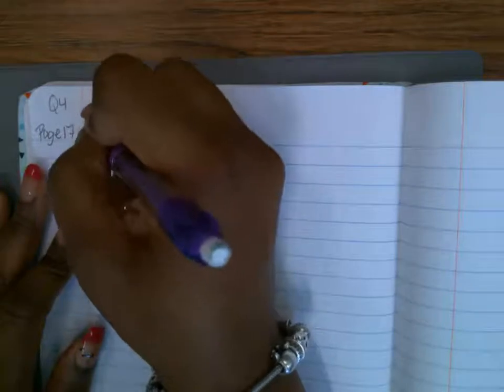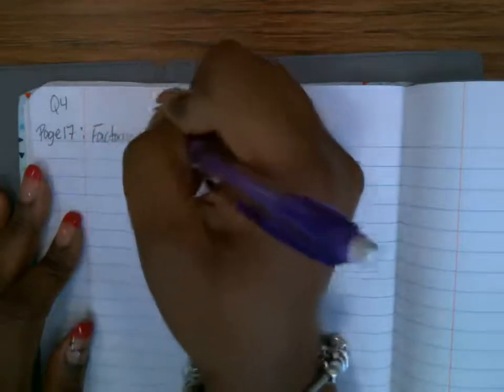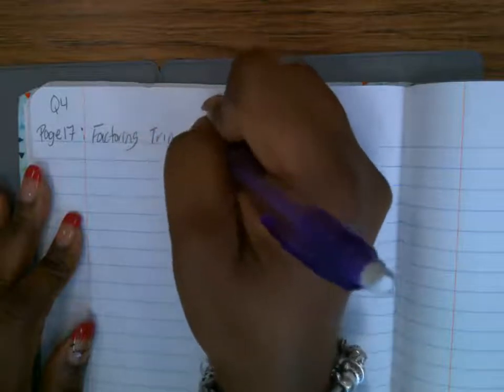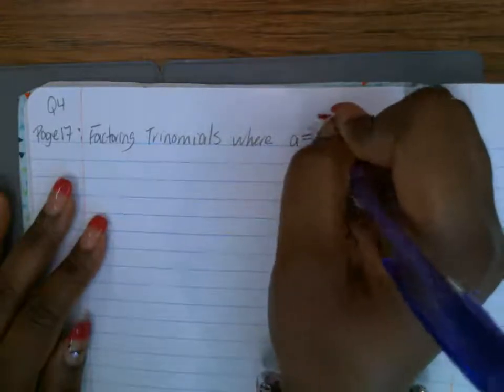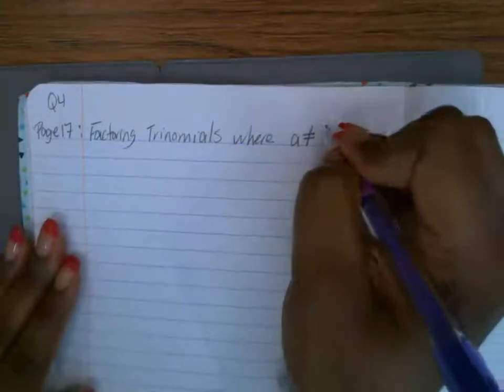We're doing factoring trinomials where the A is not going to be 1 like it was yesterday, where you just had x to the second power plus whatever. This time, there's a coefficient other than 1 in front of the x squared term, so there's a different way that you have to factor that. All right, so we have Q4. This is page 17, and the title of this page is Factoring Trinomials.